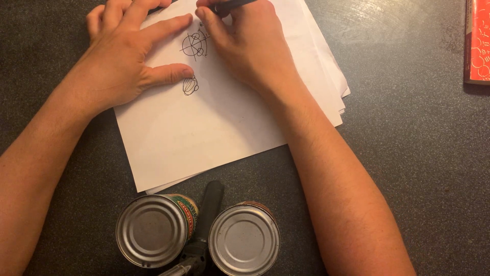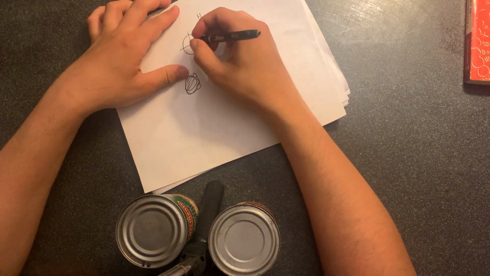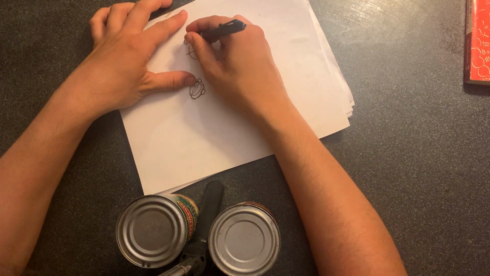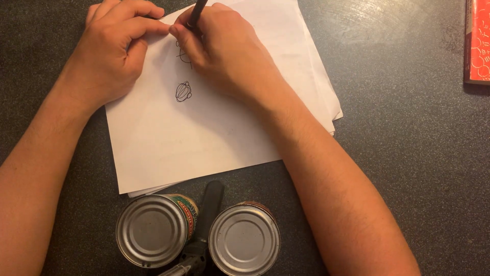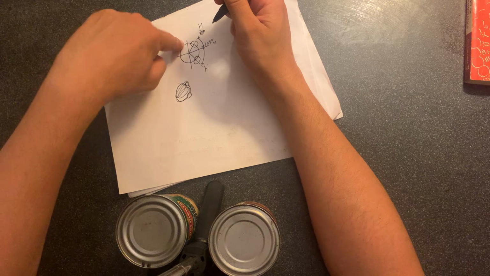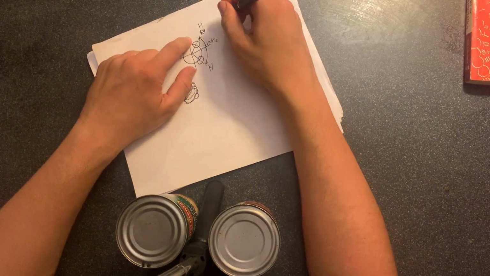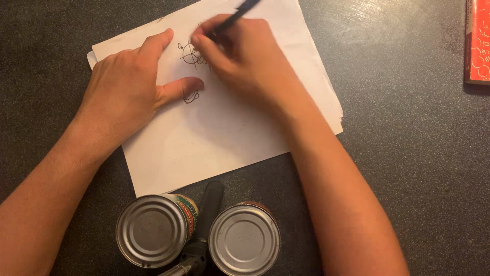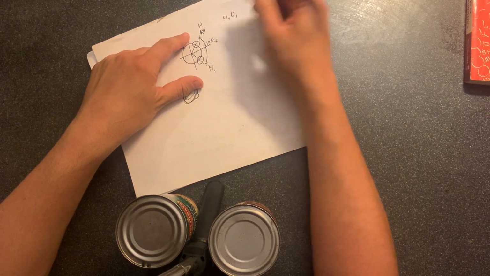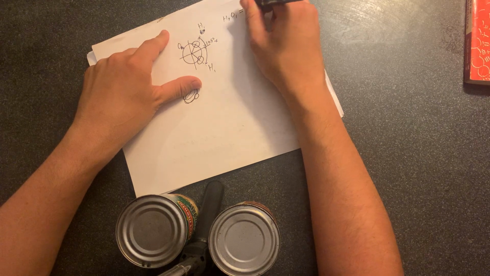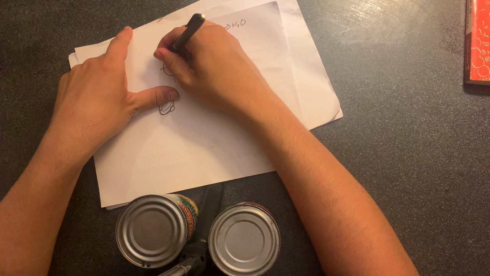We'll call this H. H means hydrogen, and oxygen is O. Let's do O for oxygen, H for hydrogen. So when you have two hydrogen and one oxygen, you get H2O. Okay, there's a little chemistry.